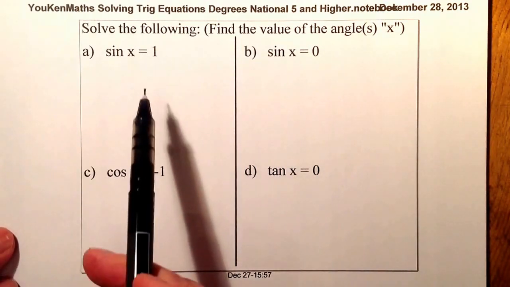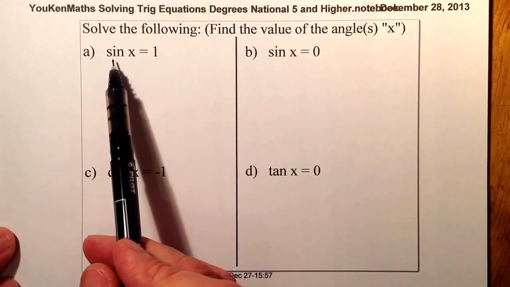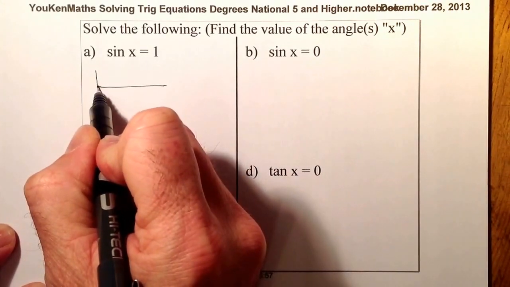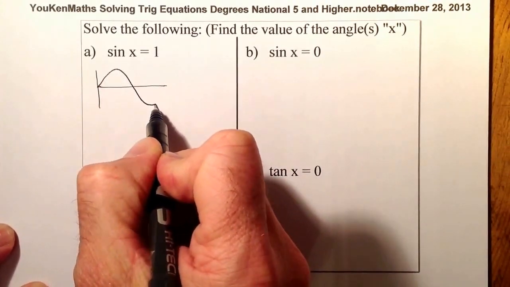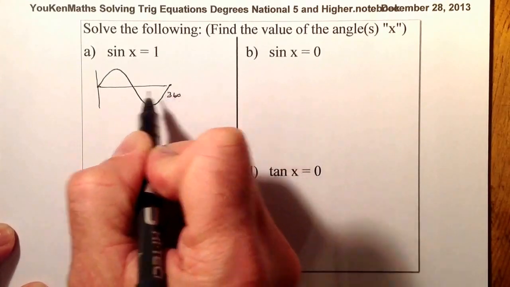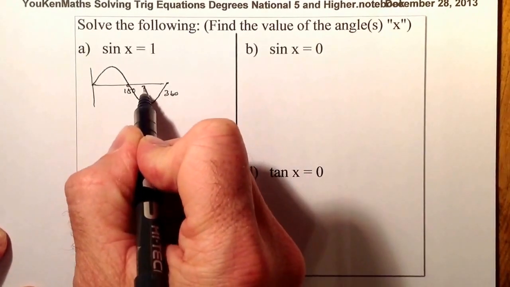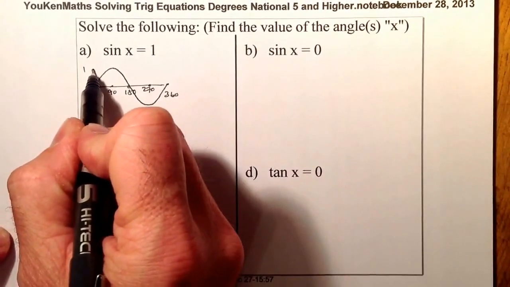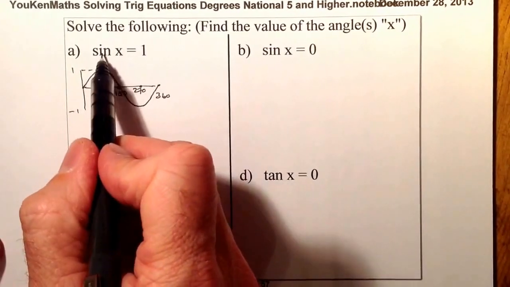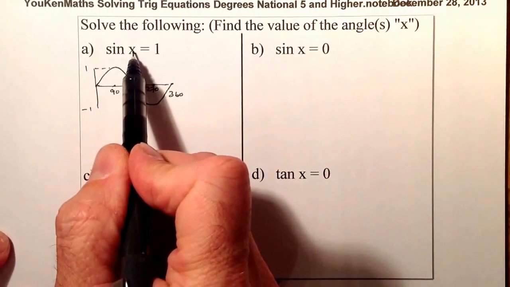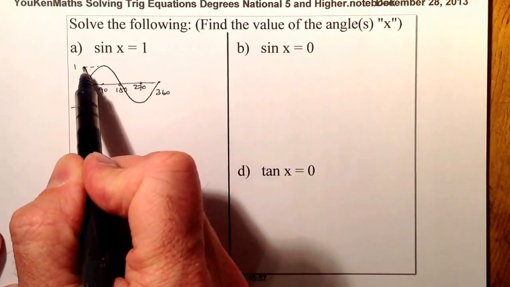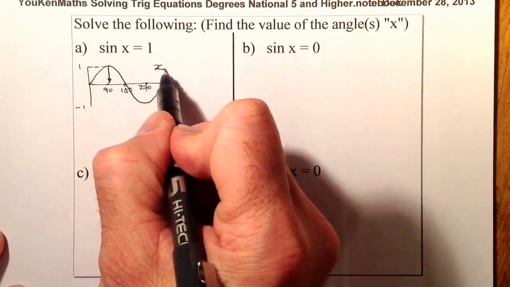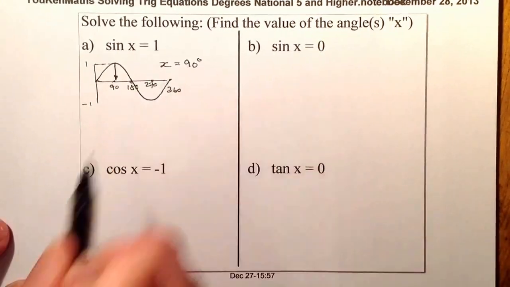So if I was trying to solve this question, I'd be thinking about the sine graph. Remember, the sine graph starts at 0, and goes back to 360 degrees here. I've got 180, 270 degrees here, and 90 here. Where would the curve be equal to 1? The place that would be equal to 1 is here, and that would be 90 degrees. So for this one, I would just expect to say that x is equal to 90 degrees.